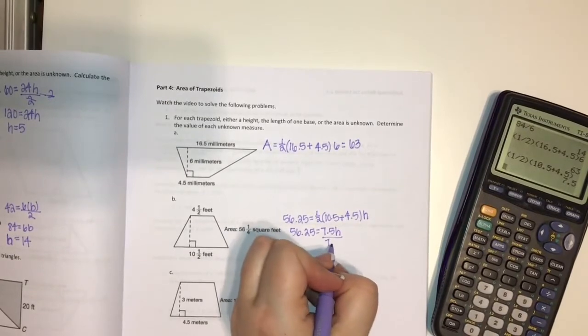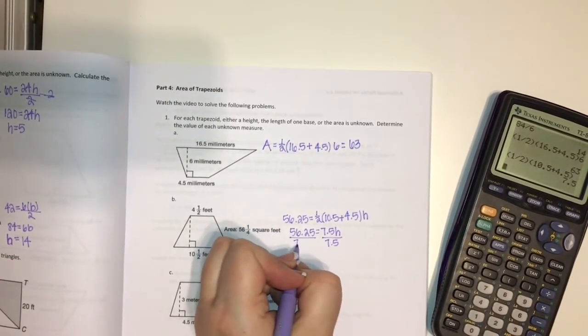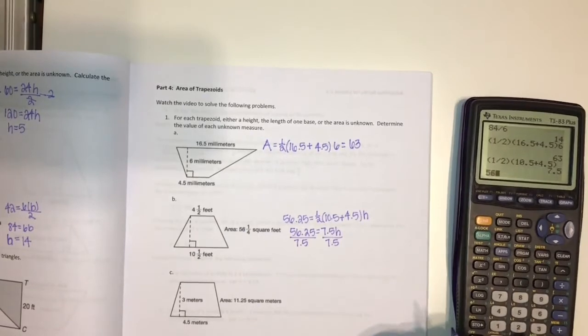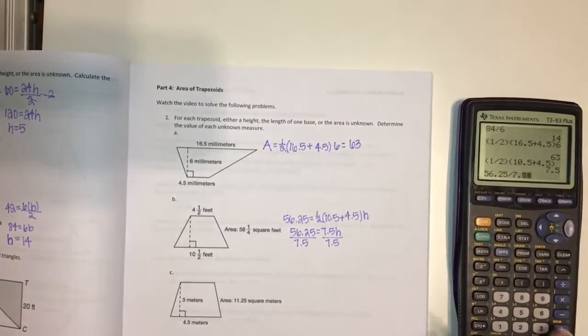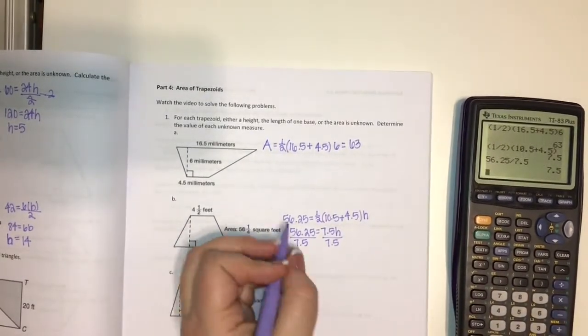Now I can just divide by 7.5. So 56.25 divided by 7.5. That gives me 7.5.